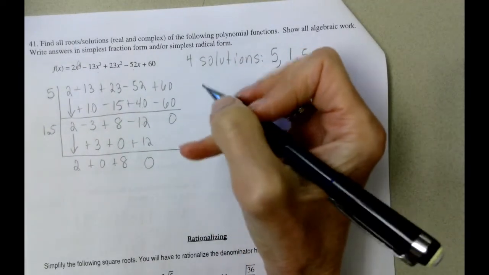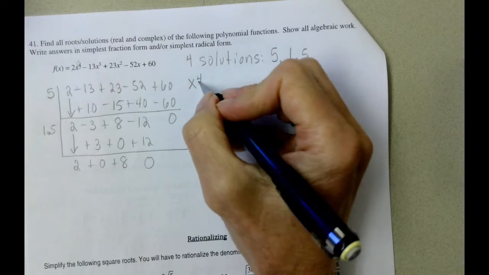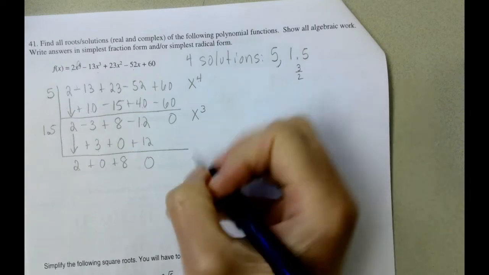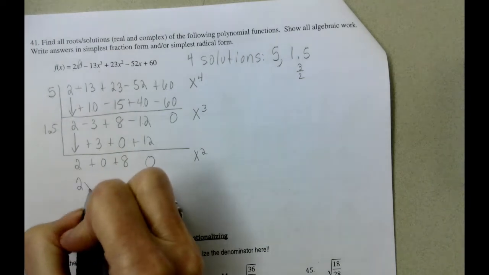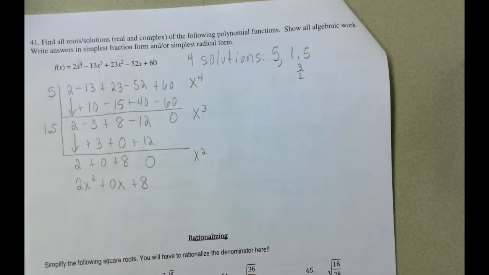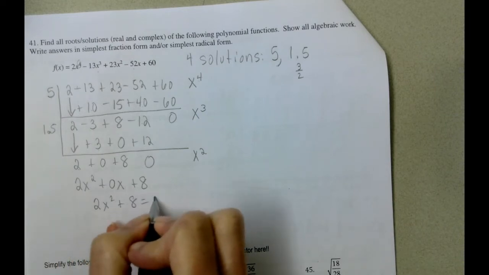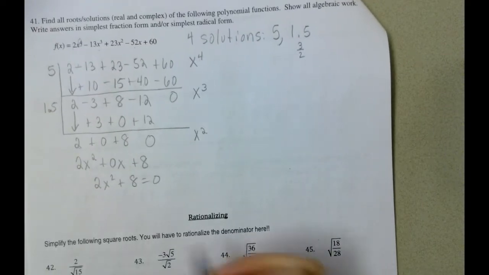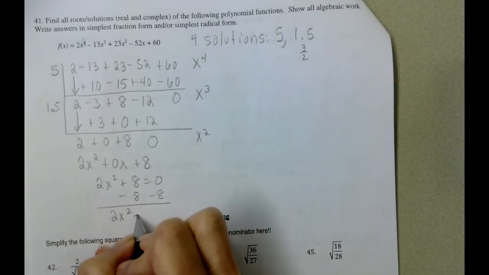So now what happens is we need to put the variables back in. But remember, we started with x to the 4th. Once we divided, our answer became x cubed. But we divided again, so this one is x squared when we finish this. So this problem is 2x squared plus 0x plus 8. We can write this a little bit differently as 2x squared plus 8 equals 0. And now we can find our final two solutions, because we're going to solve this equation starting with subtracting 8 from both sides. We get 2x squared equals negative 8.